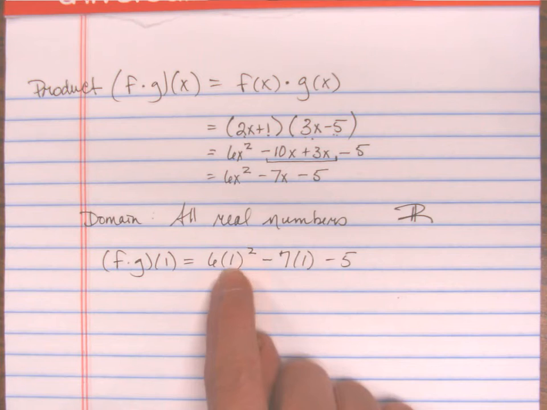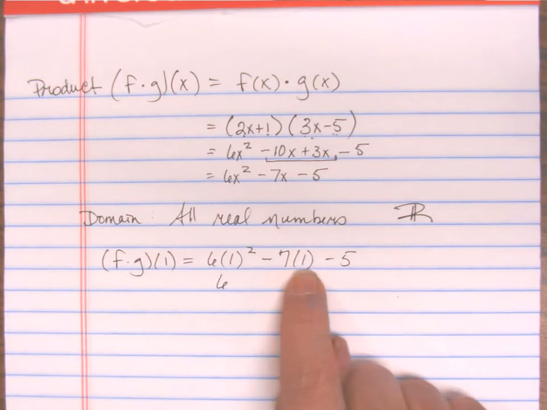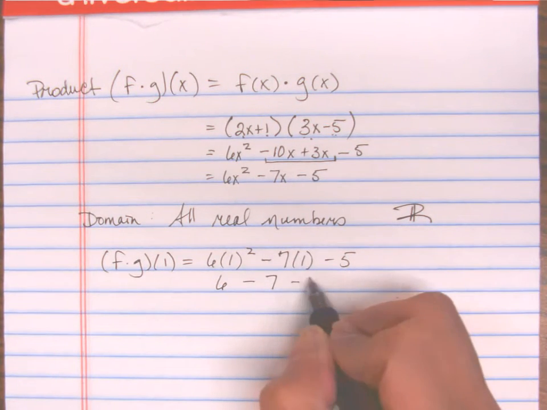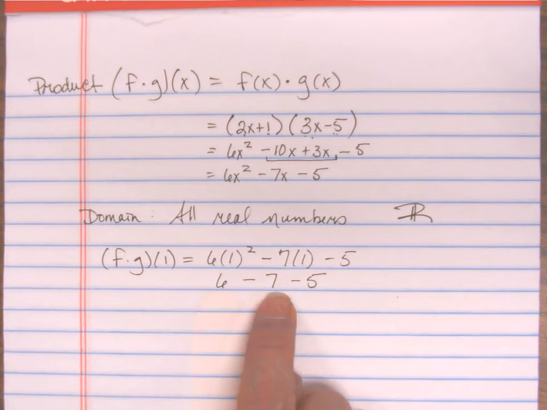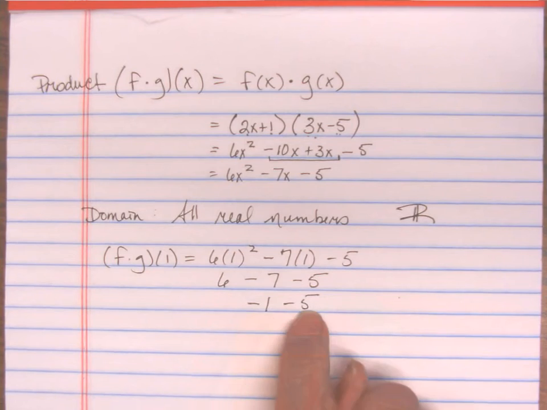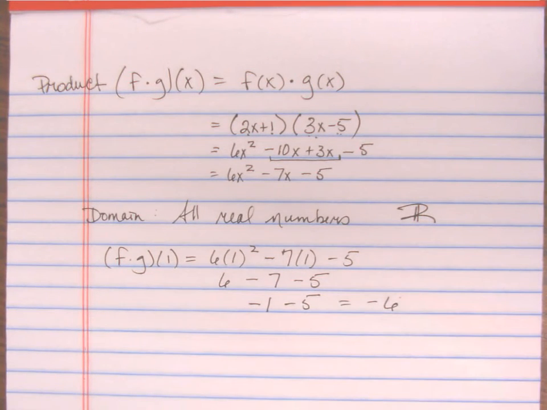1 squared is 1. 6 times 1 is 6. 7 times 1 is minus 7 minus 5. Okay, so 6 minus 7 gives me negative 1 minus 5. Negative 1 minus 5 gives me negative 6.